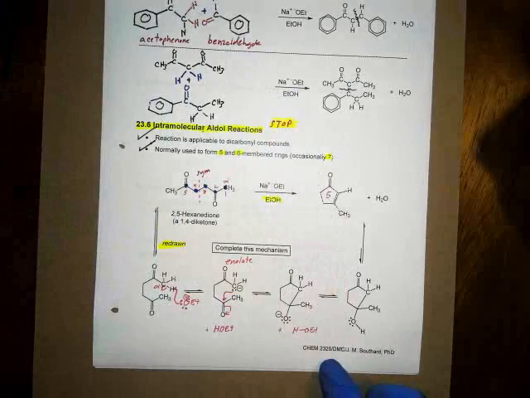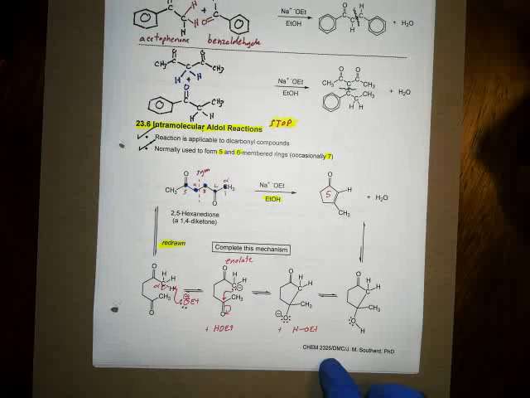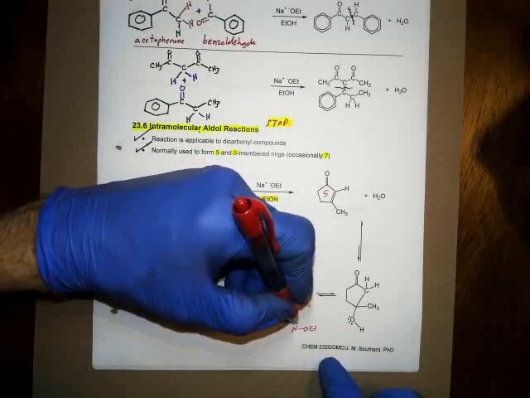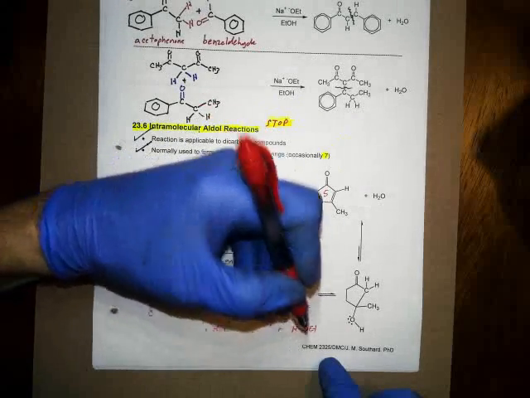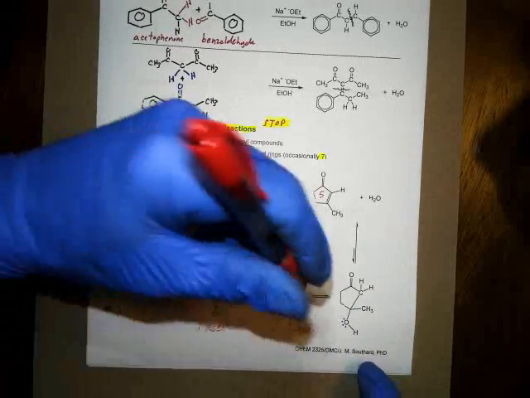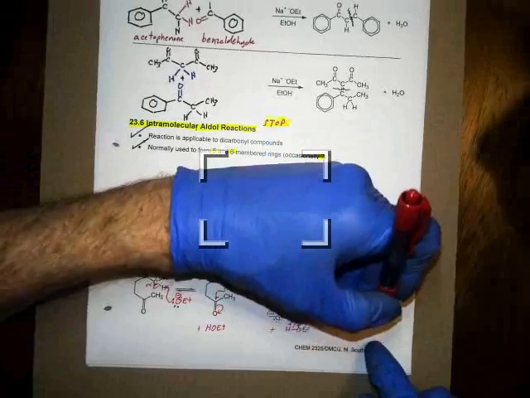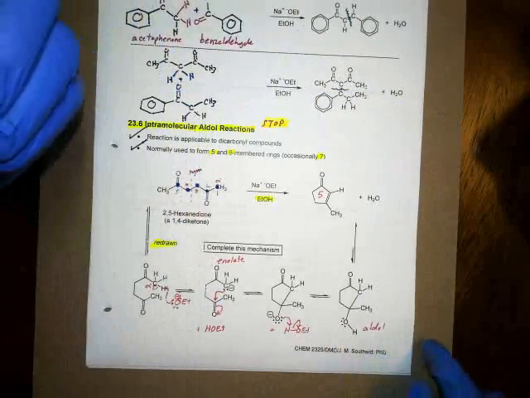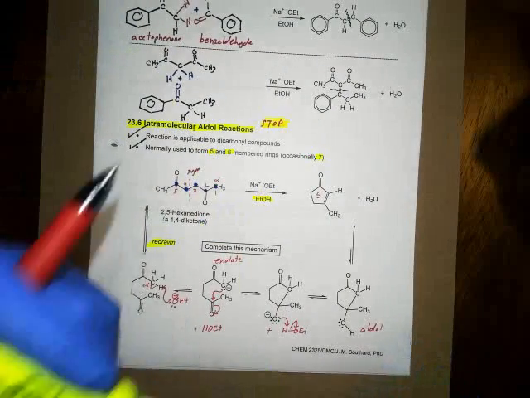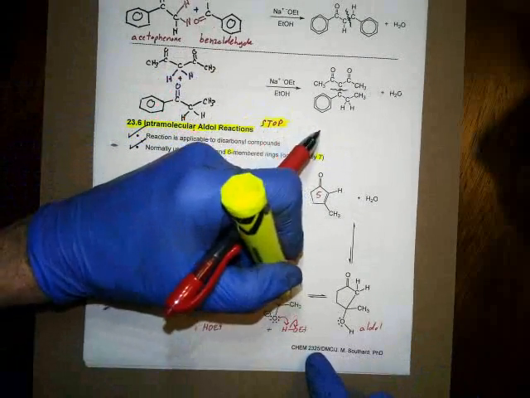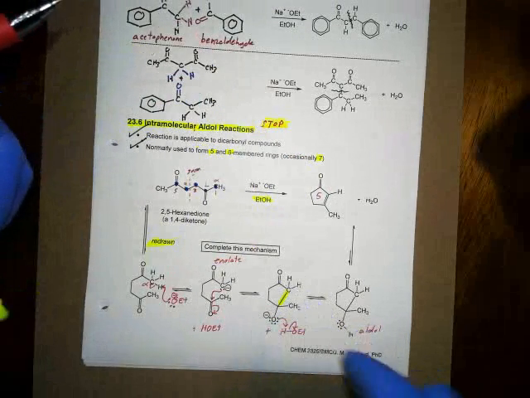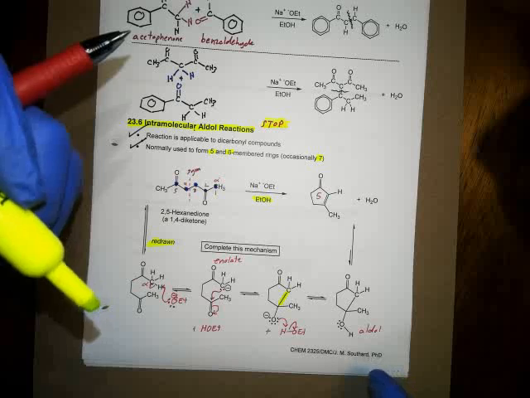Ethanol is going to function in this case as a Bronsted acid. It'll donate a proton to that alkoxide anion. So what do we get? Here's our aldol. So this is an aldol intermediate, so to speak. And let's just remind ourselves that our new bond was formed right there, and I'm going to highlight it in yellow. There's your new bond. Carbon-carbon bond. And yes, this is an aldol.